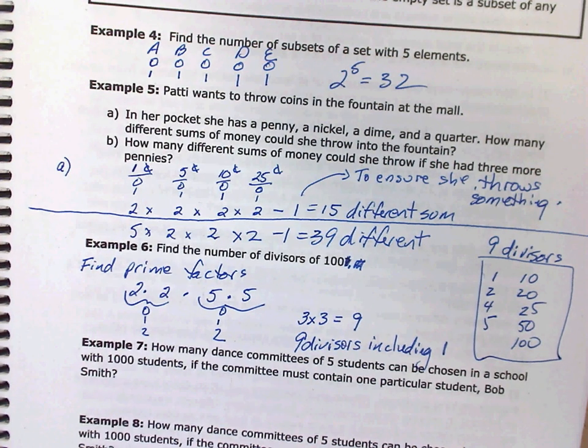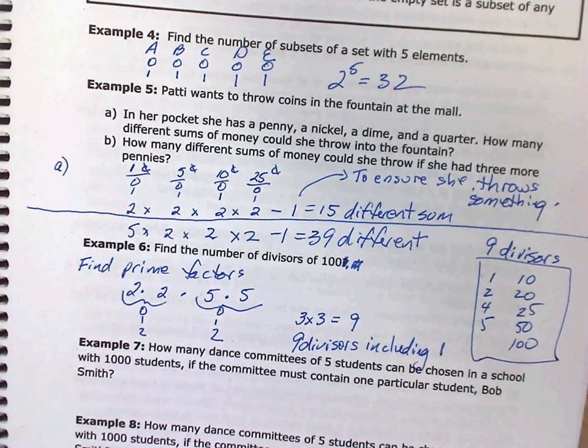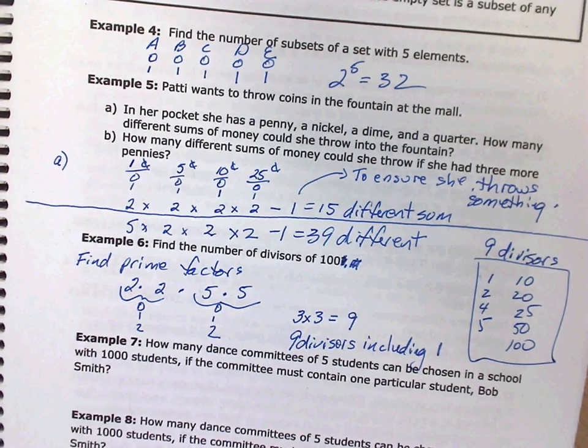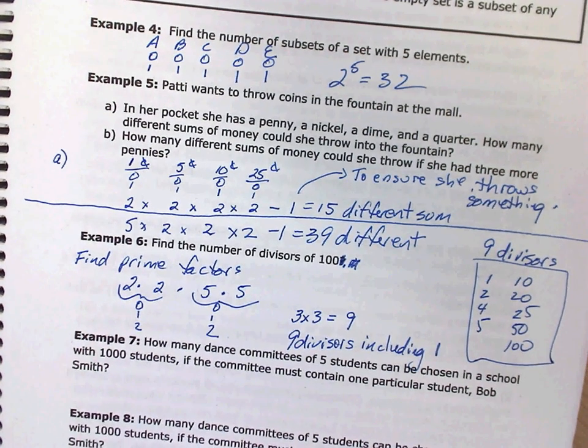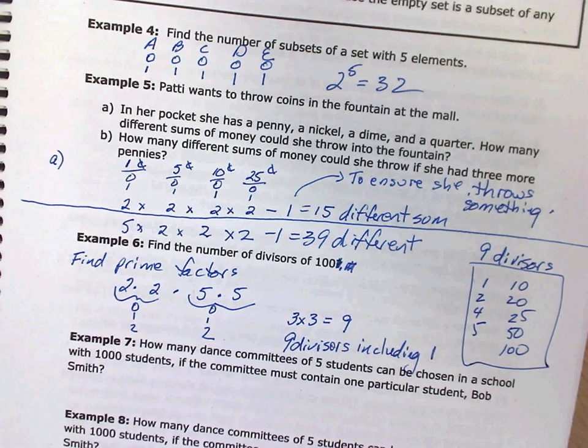I'm not sure. I never looked at it. Because 10 is repeated, right? 10 times 10 is 100. But if it's not a perfect square, then a divisor can't be repeated, right? Does that make sense? So it will have an even number, I think.